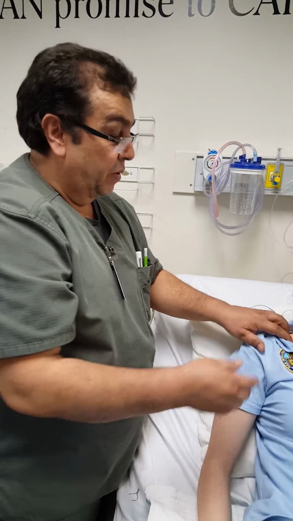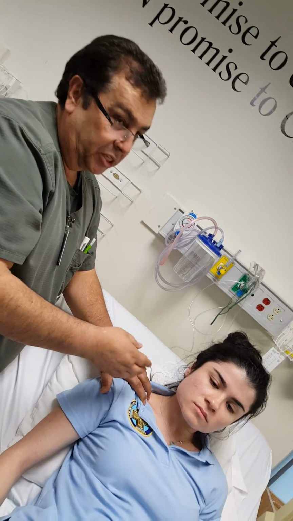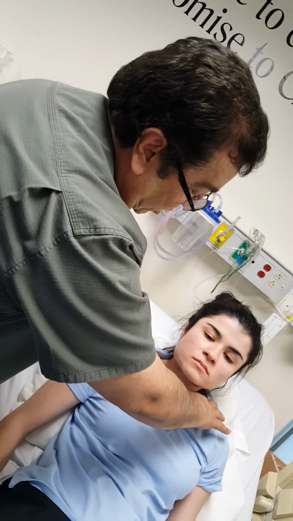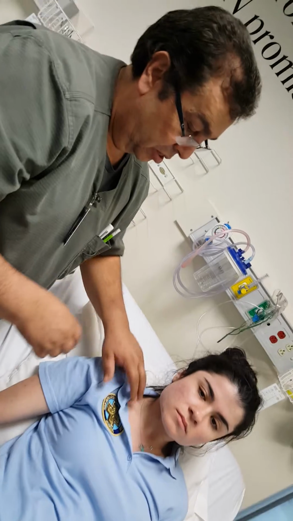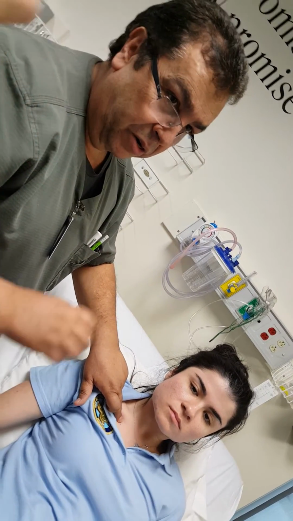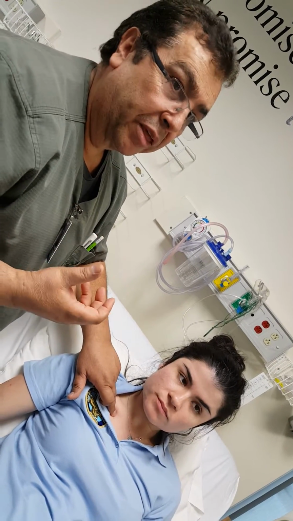With difficulty breathing, every time she breathes in, it will deepen and you will see a retraction of the muscles here, which we call supraclavicular retraction, or accessory muscle use with every breath.